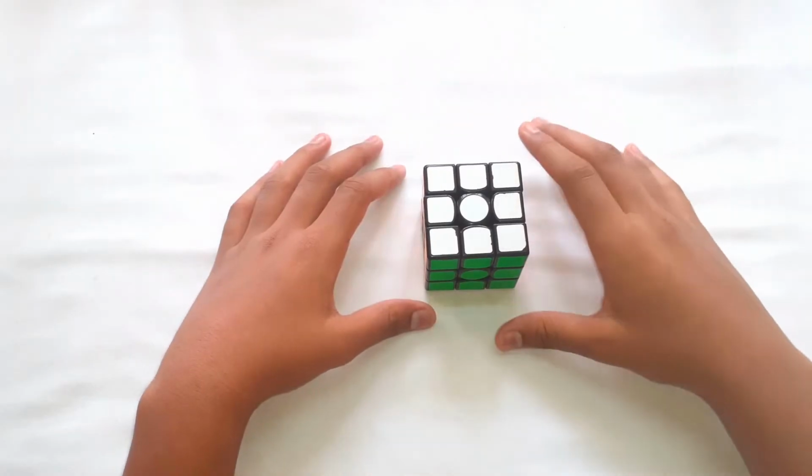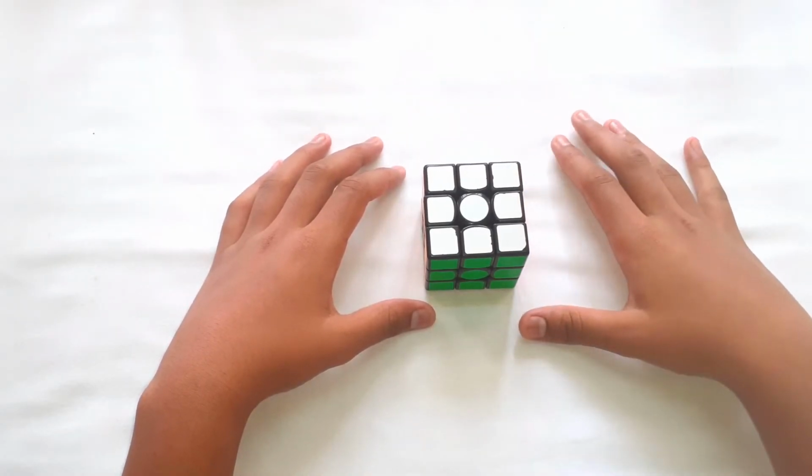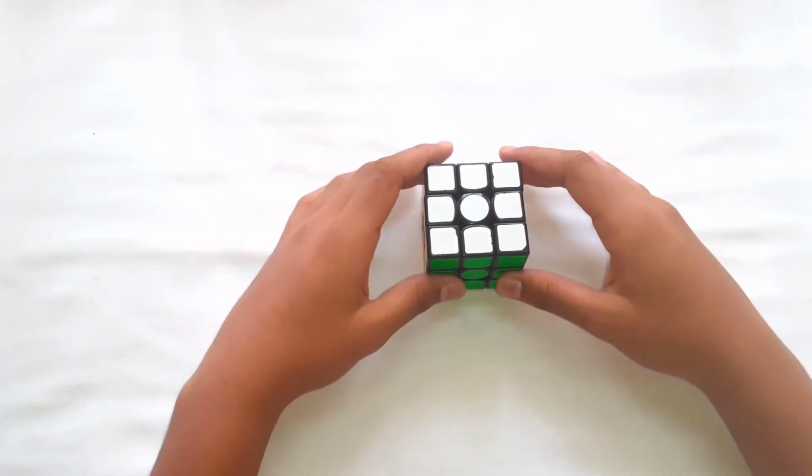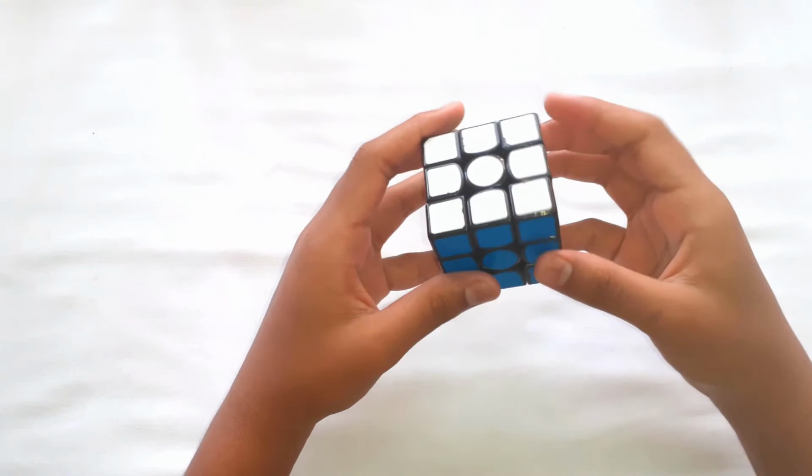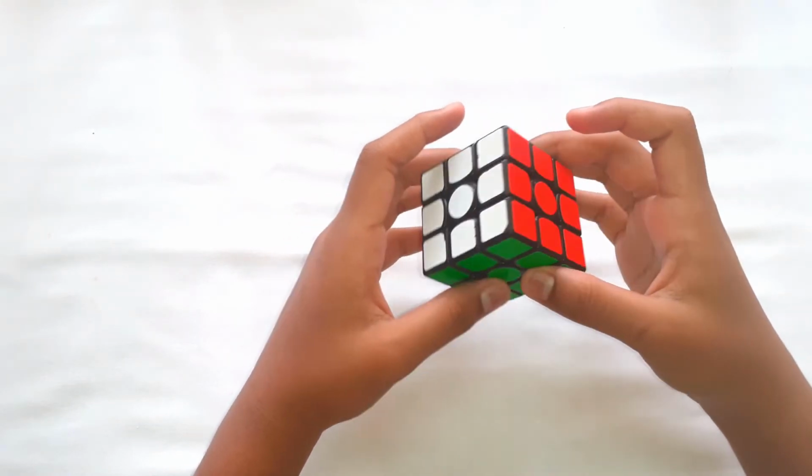Now let's move on to cube rotations. There are three types of cube rotations, namely X, Y and Z. X is the vertical rotation, Y is the horizontal rotation, and Z is the sideways rotation.